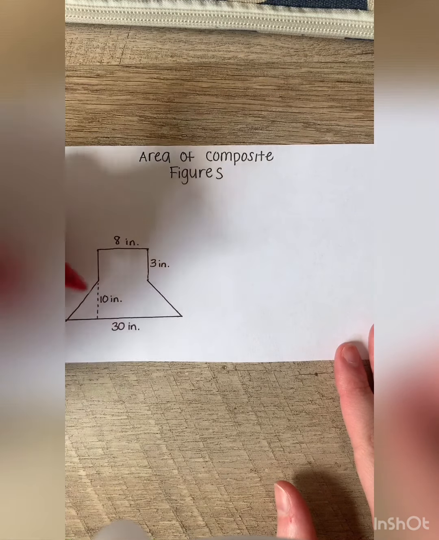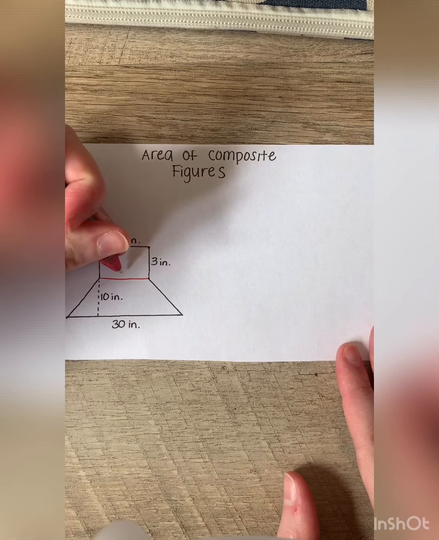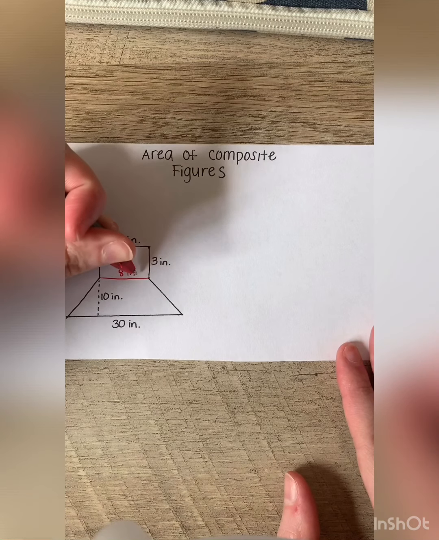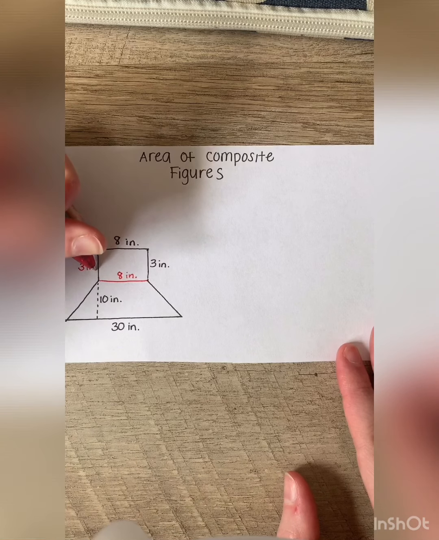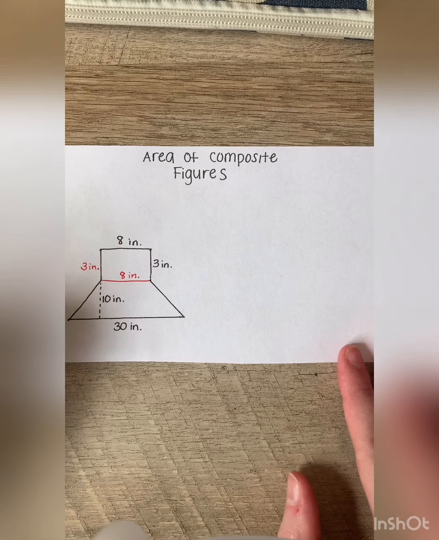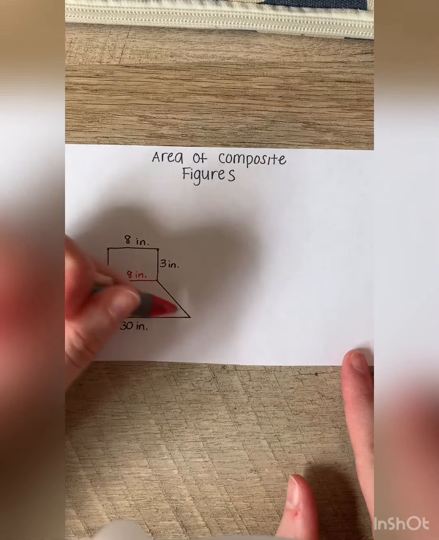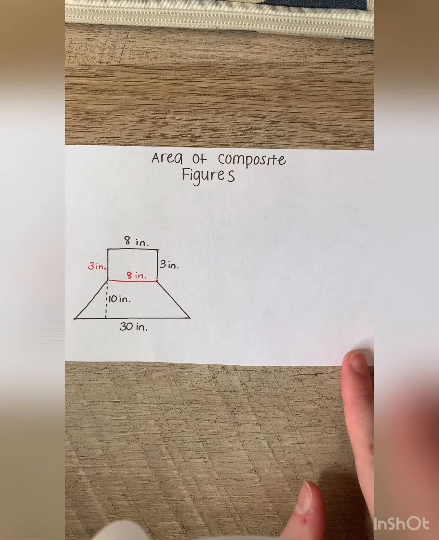Next, I want to fill in any missing measurements I have. Knowing that this is a rectangle, rectangles have equal opposite sides. So that means my newly developed red line must be 8 inches long. And these two are equal and opposite. So that must be 3 inches. Now I don't need or know any of these sides right here of my slants, because in a trapezoid we don't deal with the slants when we're finding the area.